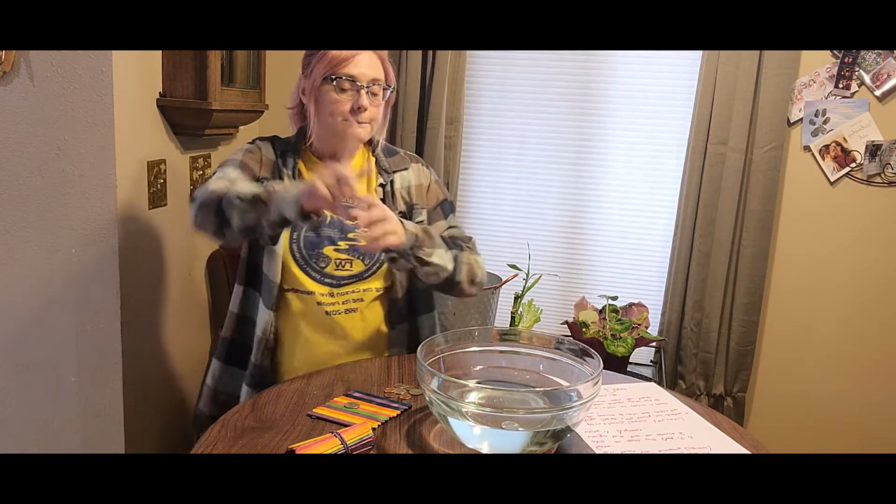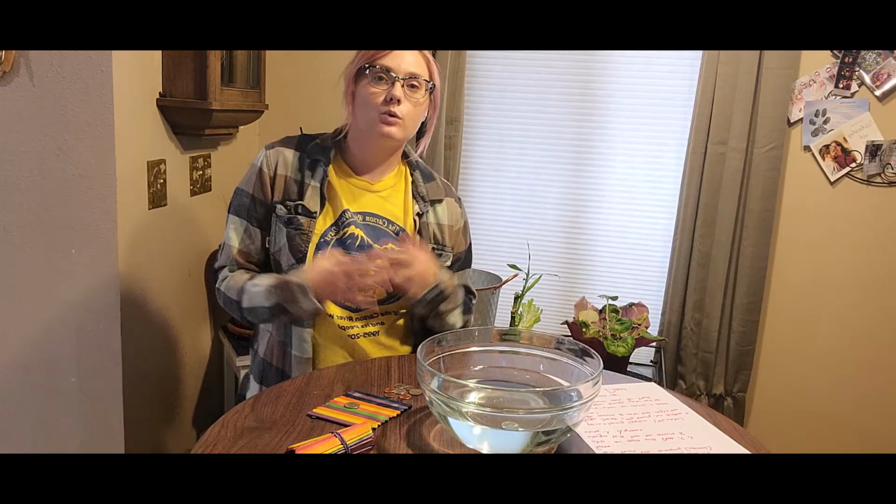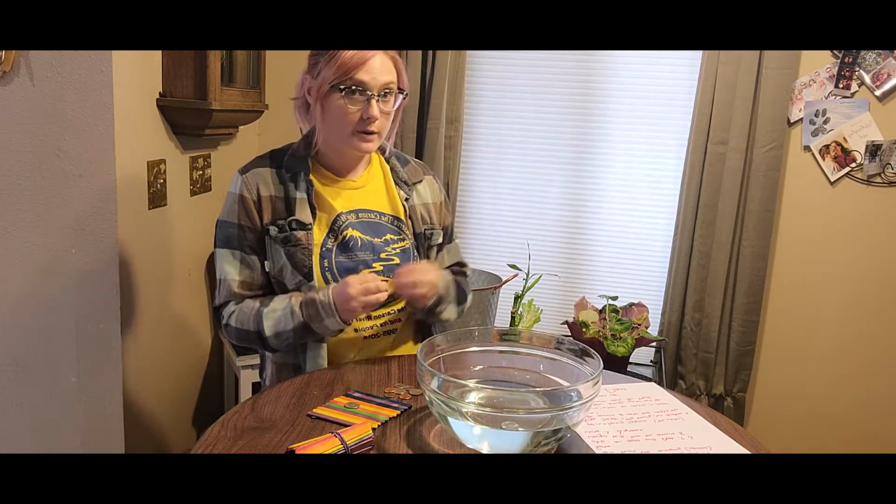We want cruise ships to stay on water. So we have people design these ships to float, but how do they float while being so big and so heavy?